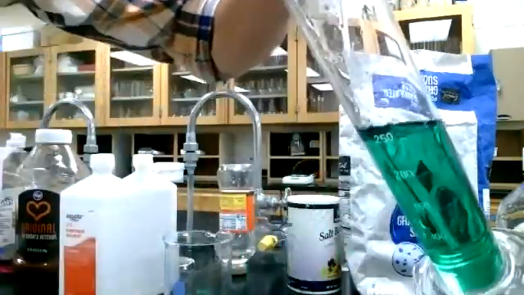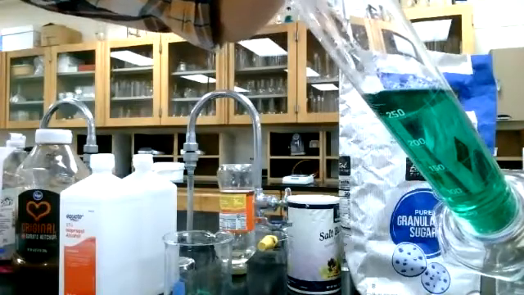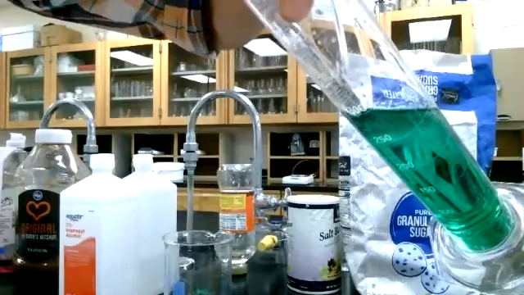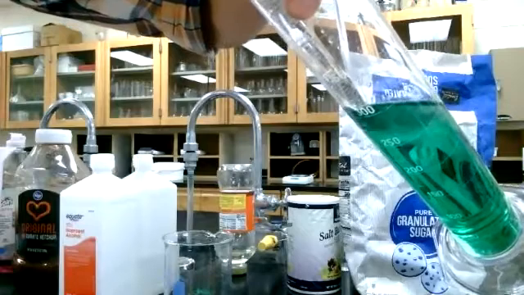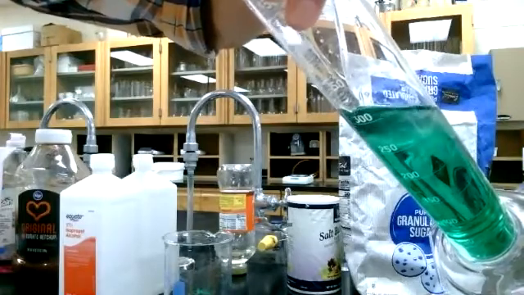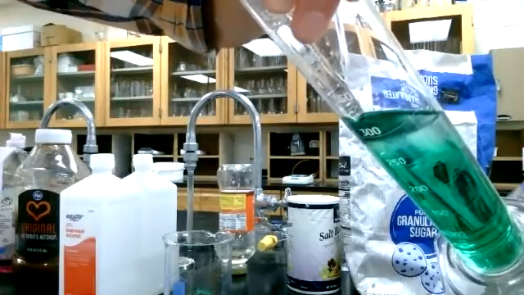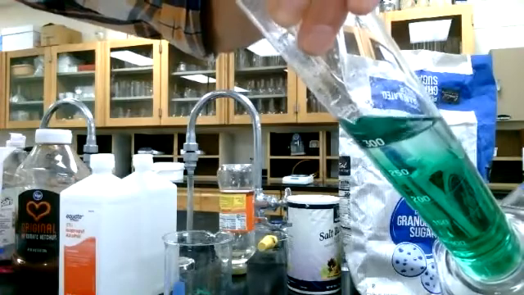Let's see if I can handle that this morning. It's got to be poured slowly and carefully, which is what I'm doing right now. See if we can get a clear layer of alcohol to sit on top of the green dyed water.